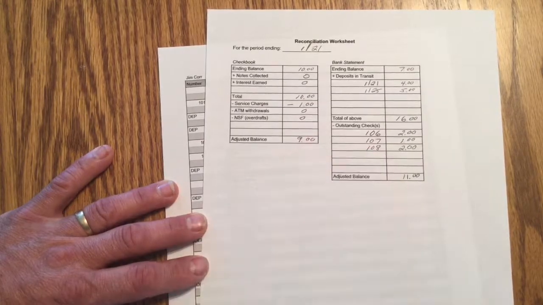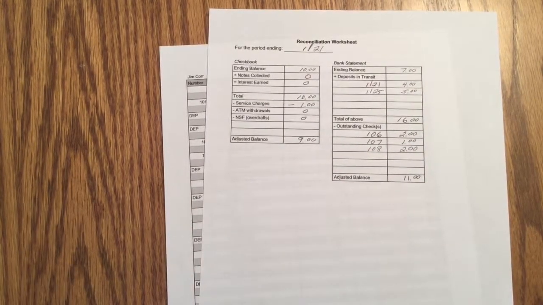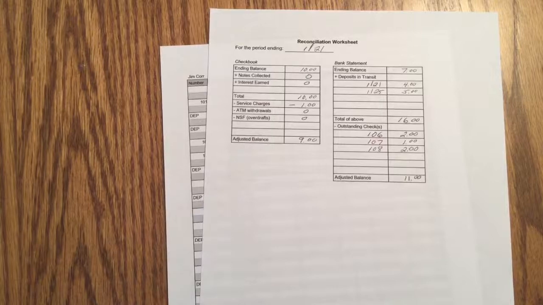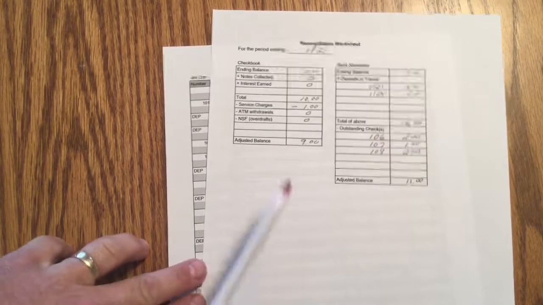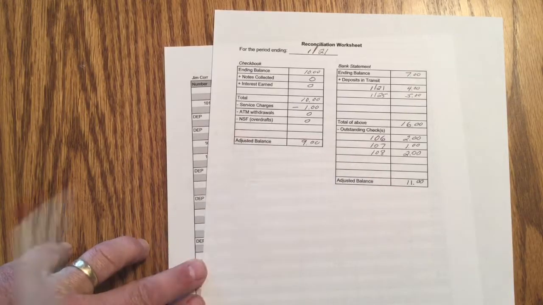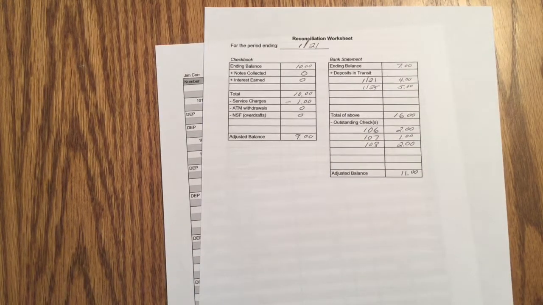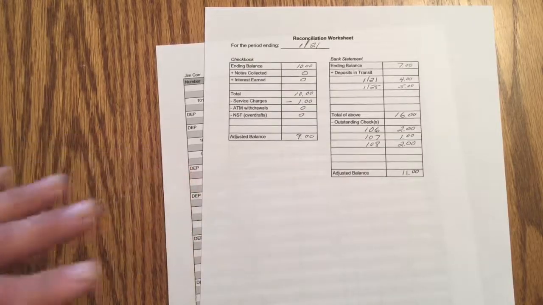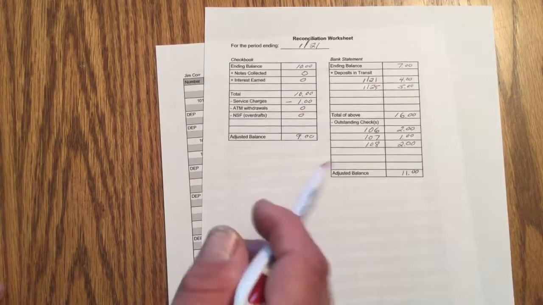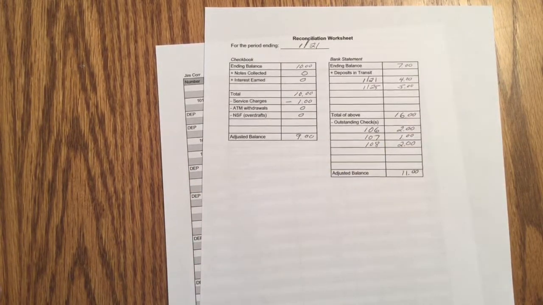And now our bank statement adjusted balance and checkbook balance should be equal. 9 and 11 are not equal. So this is highly unusual. There is something wrong. Something's messed up. Generally at this point, it's not a bank mistake. It's probably something Jim Corr did.